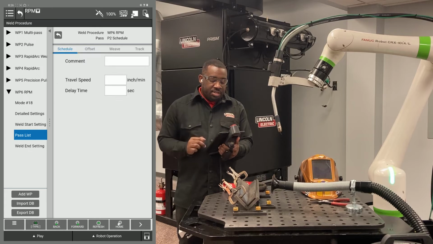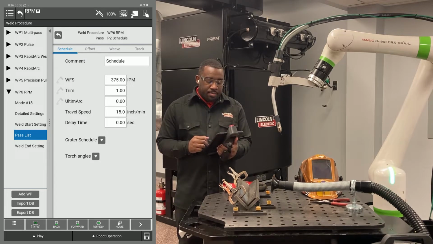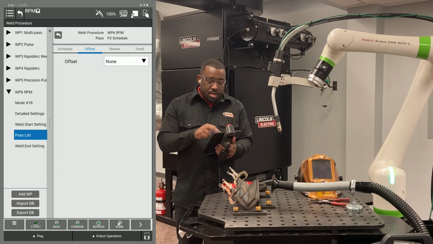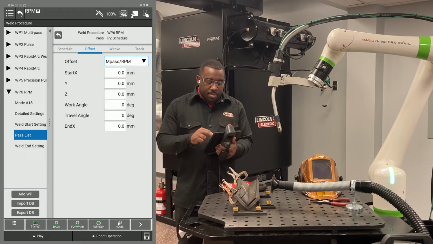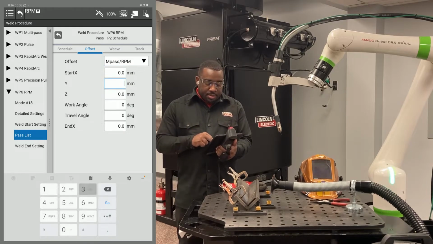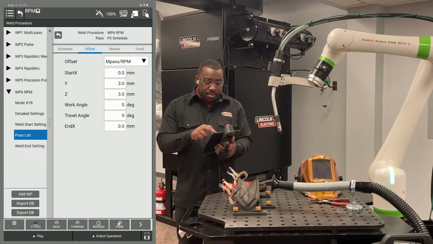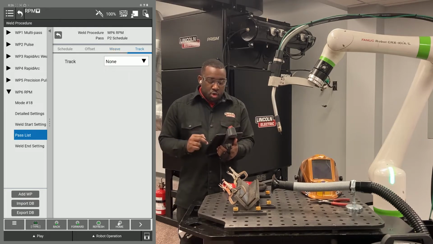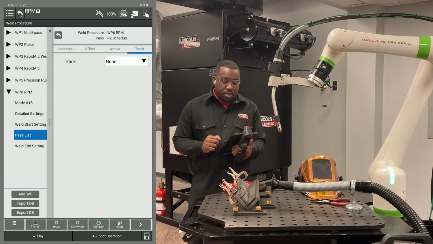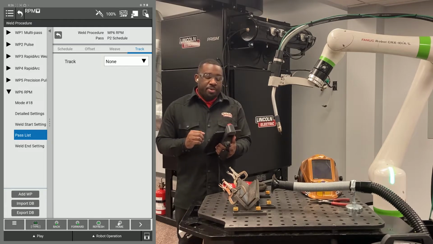So you're going to hit edit on your second pass. You want to enter your parameters here. You want to turn on your offset and make sure it says MPass/RPM. Now here you're going to put in an offset that you decided was good for your program. For me, I'm going to be using 3 millimeters. Okay, I'm going to enable my lead. Have my same lead settings. You want your tracking to be none for your second pass, so you're only going to be tracking on your root pass.